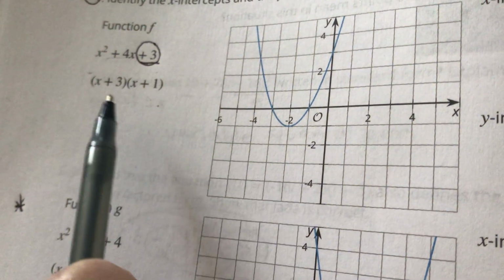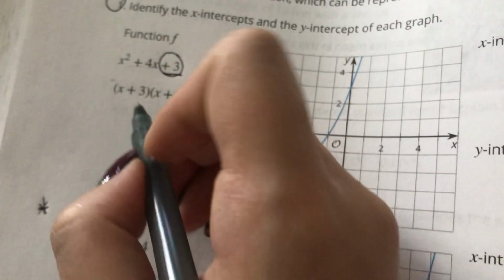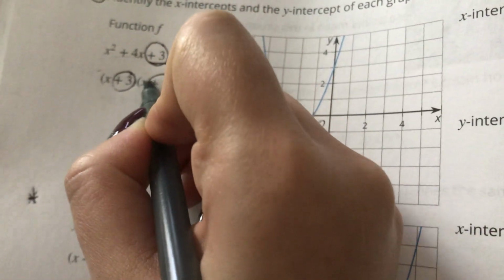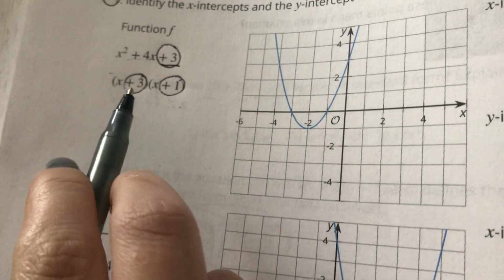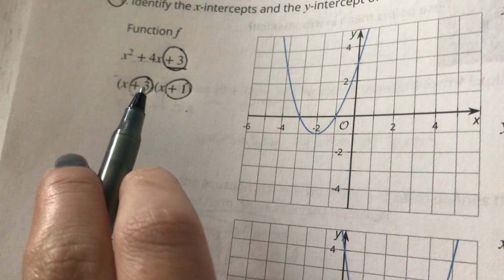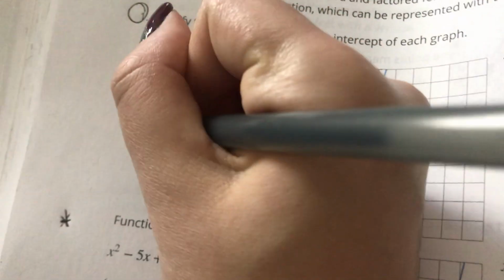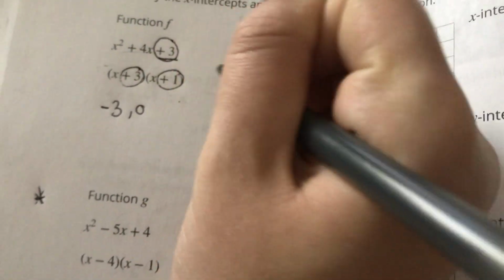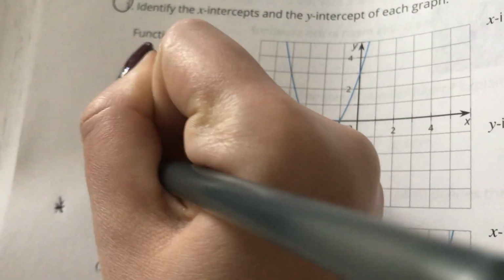And my x-intercepts I can easily find from factored form here. So I take the value next to the x, I have a positive 3 and I have a positive 1. I like to circle them so I don't forget the sign. So positive 3, we need to flip the sign, so it's going to become negative 3, 0. And positive 1, I need to flip the sign. It's going to become negative 1, 0.